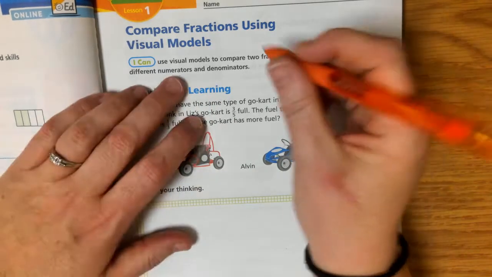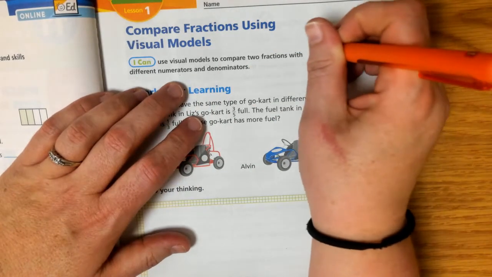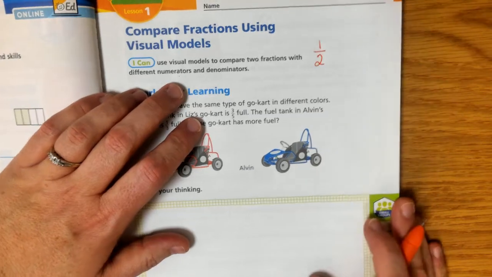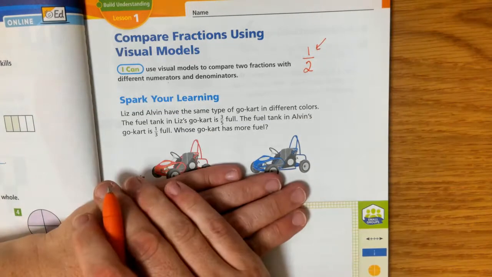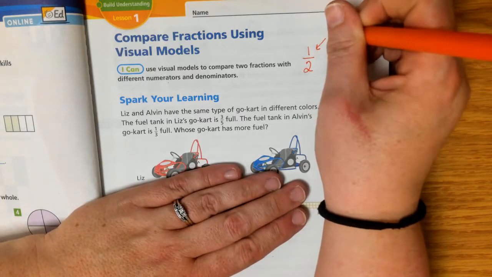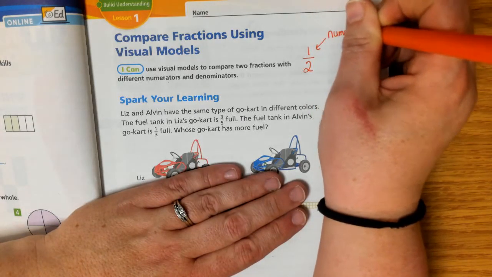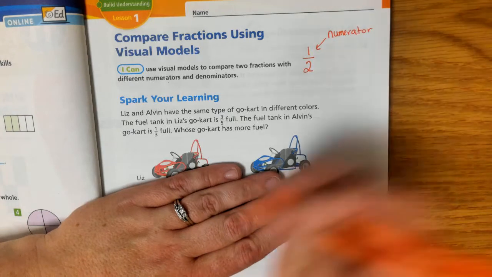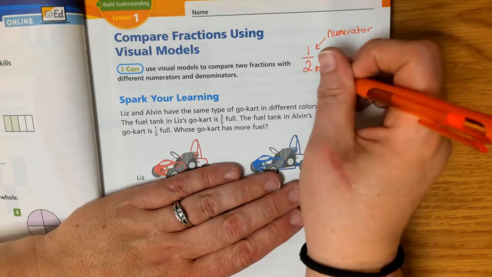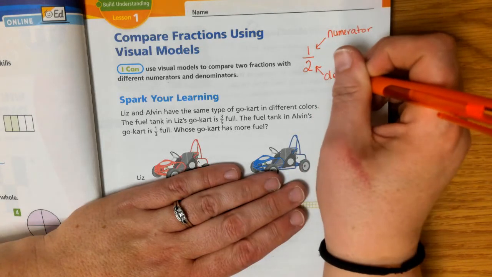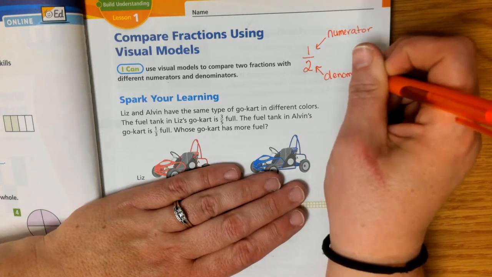Now I want to remind you, when you have a fraction, so say you have the fraction 1/2, the top part of your fraction, that is your numerator. The bottom part of your fraction, that is your denominator.